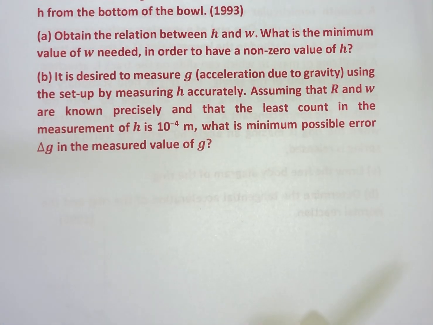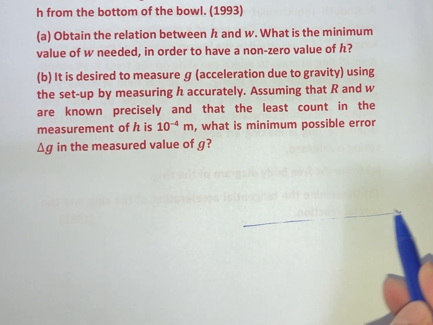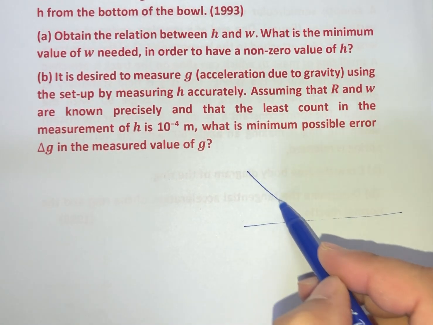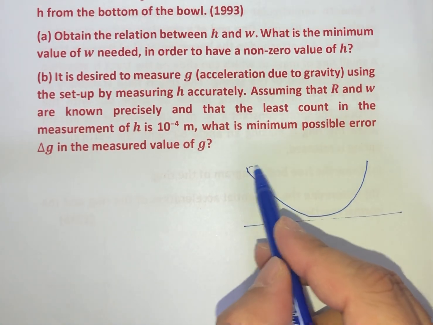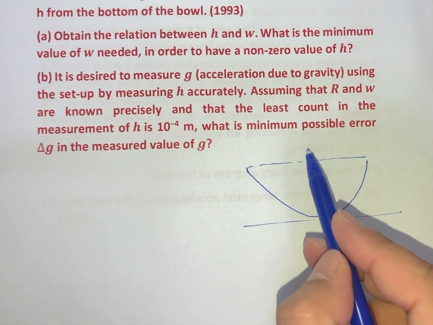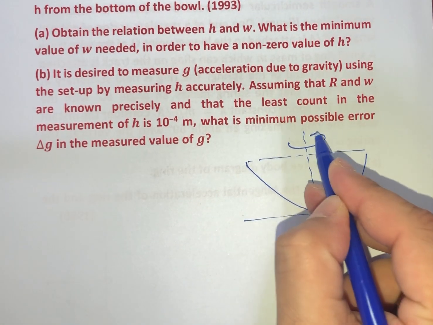First of all, let's draw the diagram. So a hemispherical bowl is given. Let us draw this hemispherical bowl like this, and this is its axis of rotation. Suppose it is rotating in this direction.